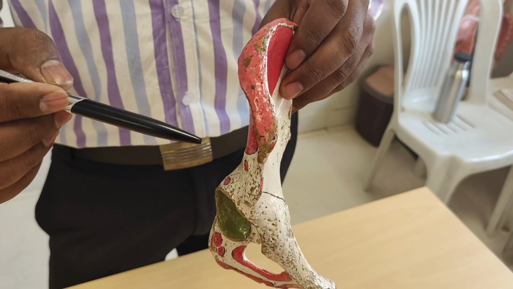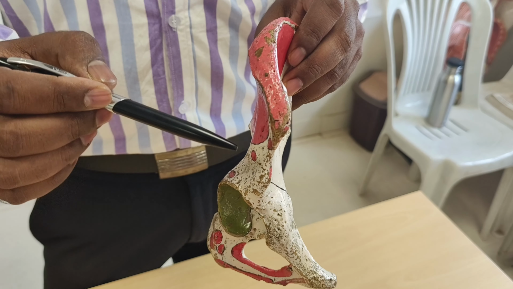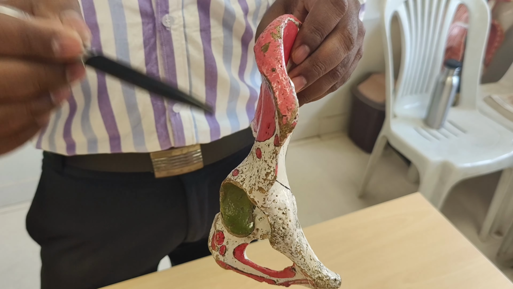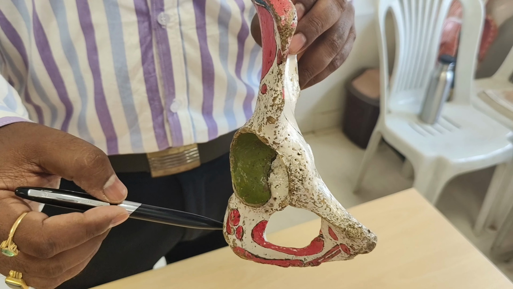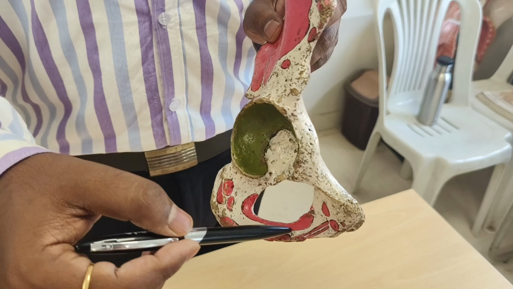This is all about the introduction, site determination, anatomical position, general features, and muscle attachments of the ilium, iliac crest, pubis and ischium. Then more detail about the acetabulum and obturator foramen, and lastly I have told about the ossification of the hip bone.